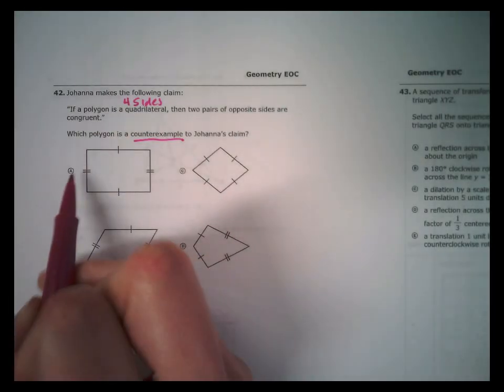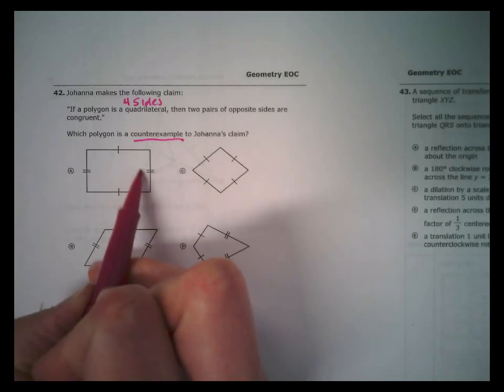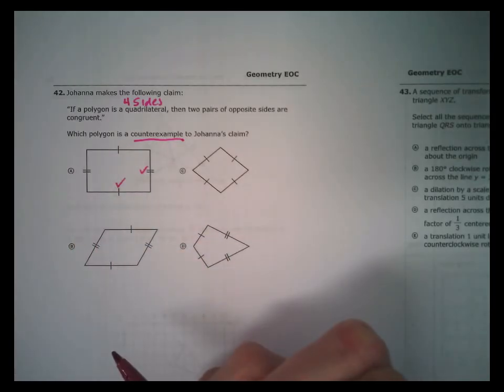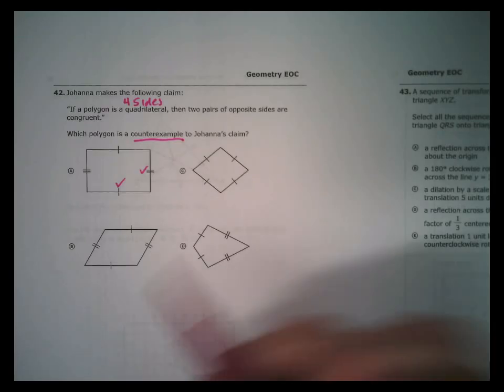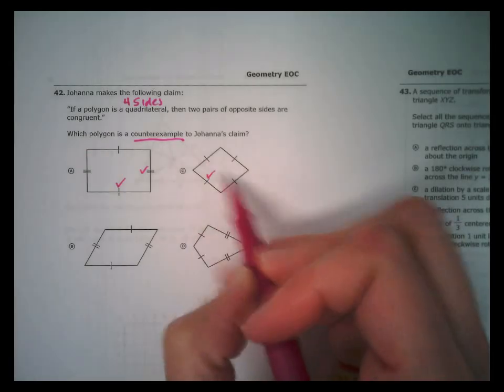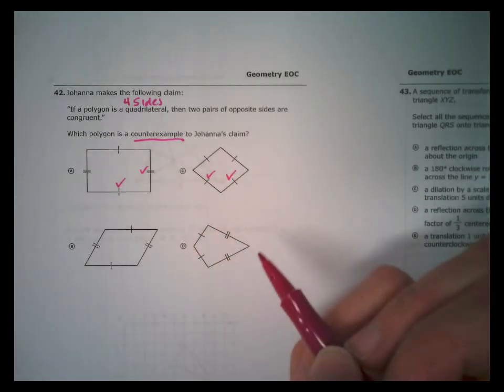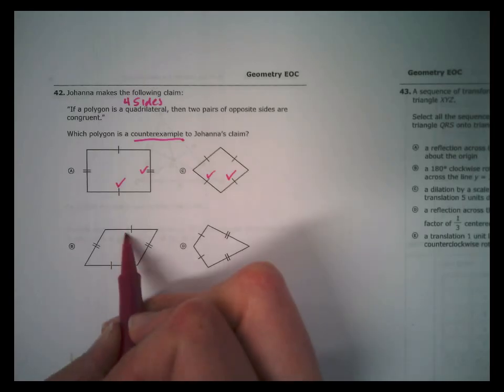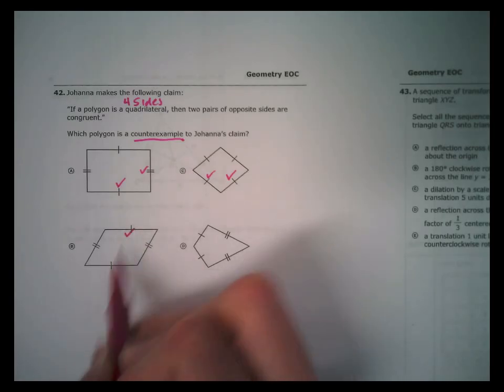So opposite sides are congruent, that's 1 pair. Opposite sides are congruent, that's 2 pairs. That is not a counterexample. In this picture, opposite sides are congruent, and these opposite sides are congruent. So that's 2, so not a counterexample. Down here, these opposite sides are congruent, and these opposite sides are congruent.